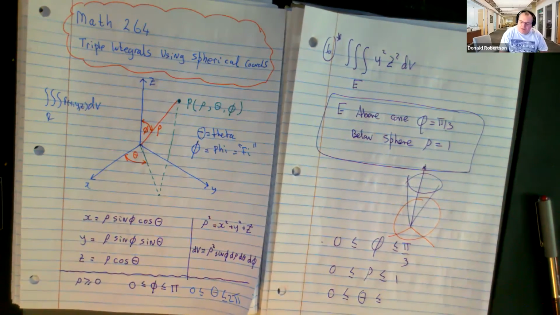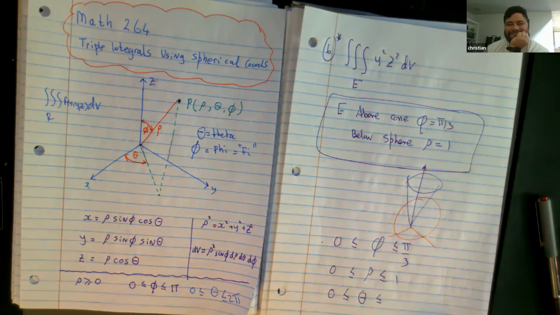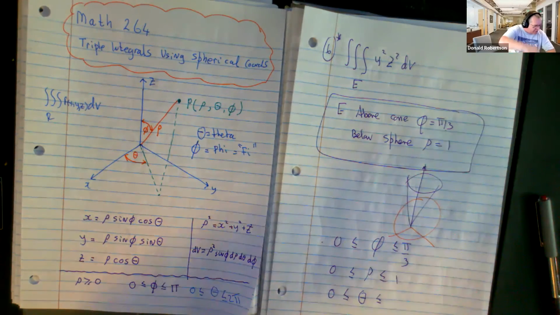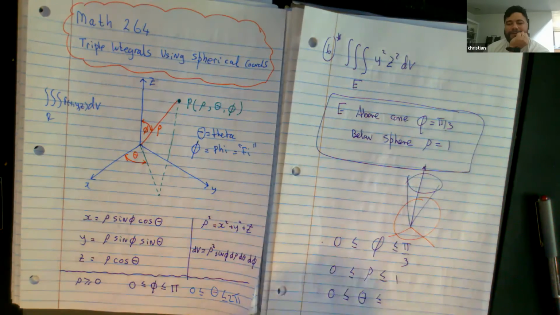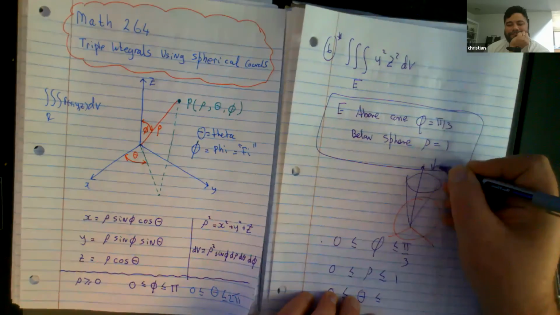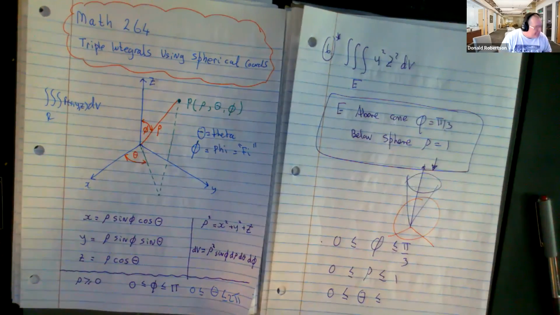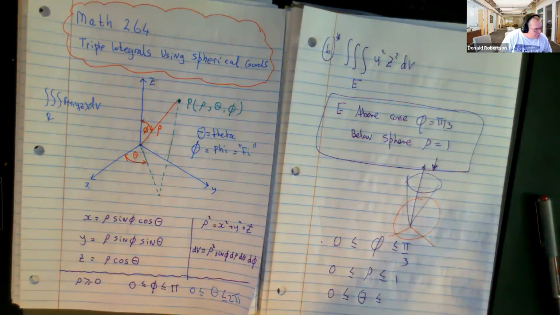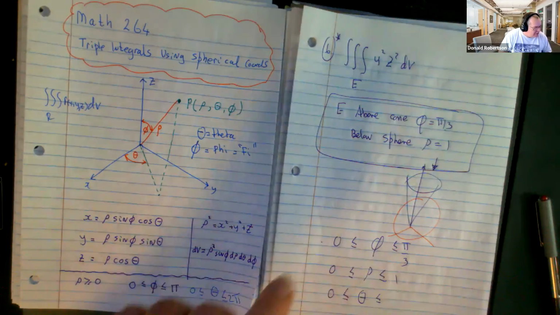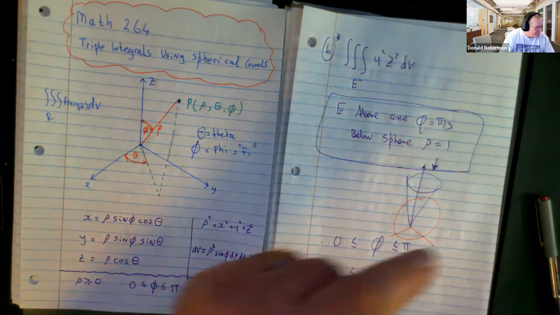Interesting. No, but I'm trying to think of what you're thinking here. Is it because you're seeing the top of the shape? Right. If you visualize it from the top looking down, wouldn't you see a circle, not a sphere?